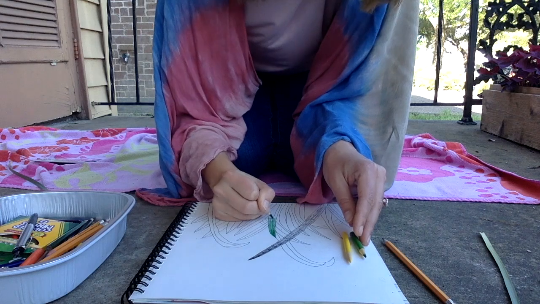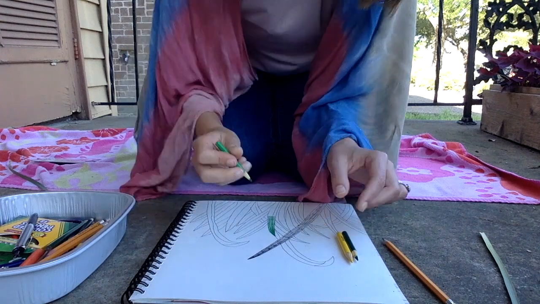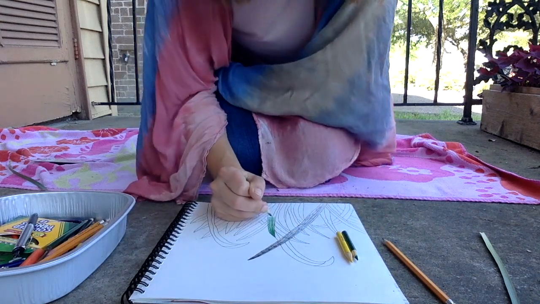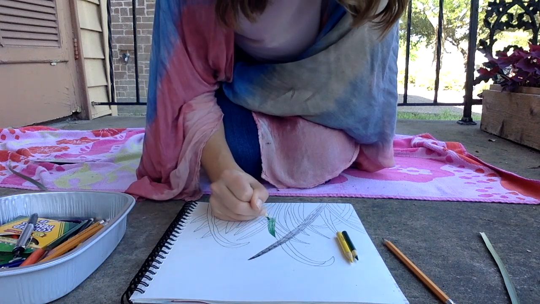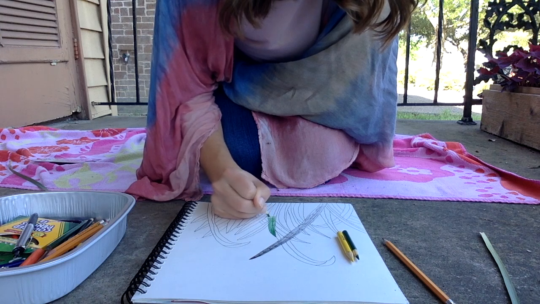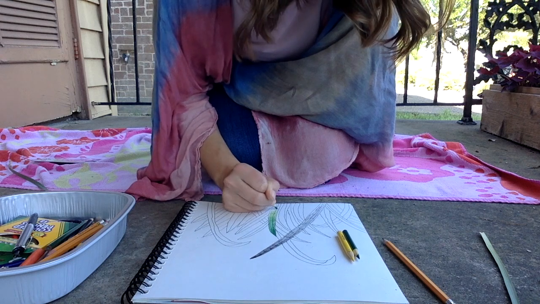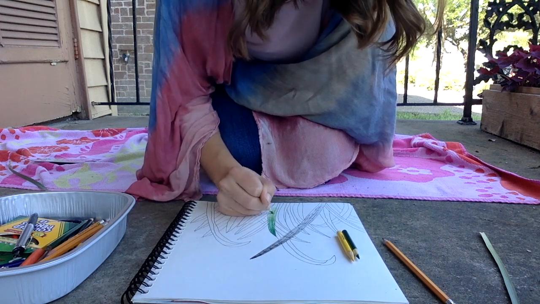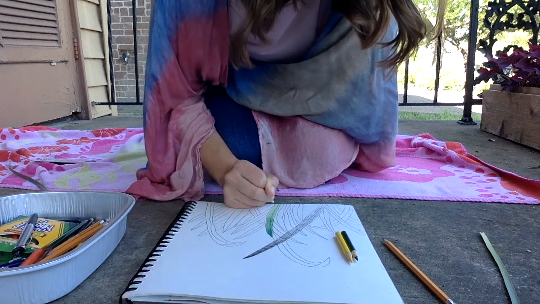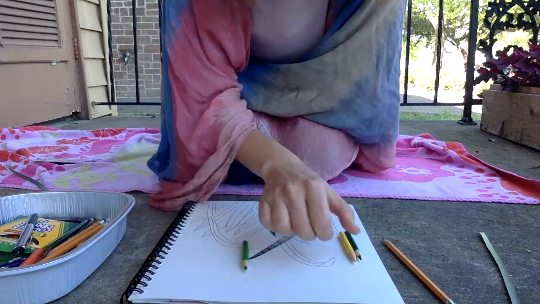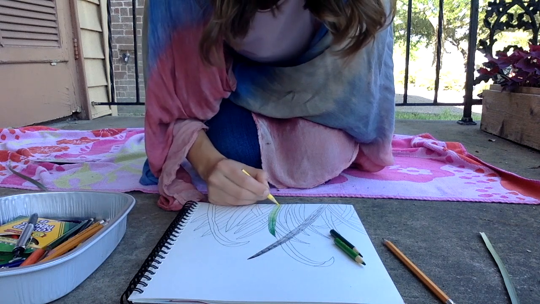And then I'm going to stop once I get to the middle, and I'm going to pick up my lighter green. And I want to overlap some of the color because I want it to be a nice even blend. So I'm going to start using my light green here, and I'm going to then start going down my blade of grass, and I'm going to go all the way down, pressing lighter and lighter as I go. And when I get to the bottom of my blade of grass, I'm going to add in a little bit of yellow to lighten it up.